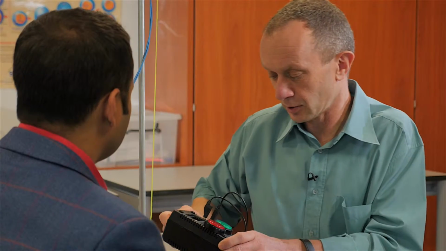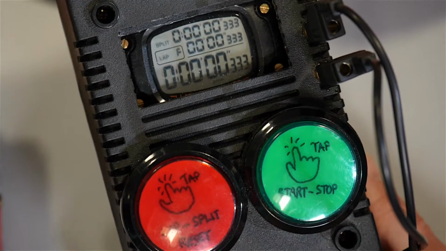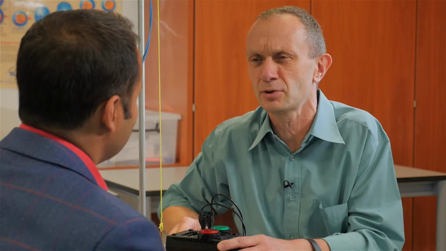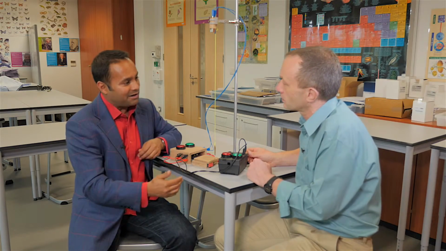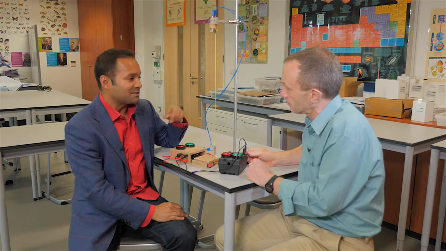Great. So, 0.333 of a second. So, if my calculations are right, that should give me g equals 9.72. That's very impressive, and I really love that this gives us a higher degree of precision than the G-ball and eliminates the problem of the non-zero starting velocity.